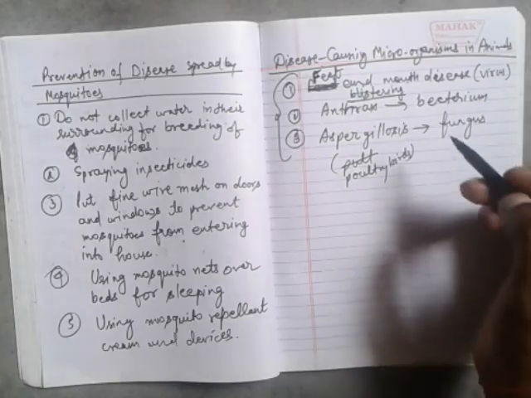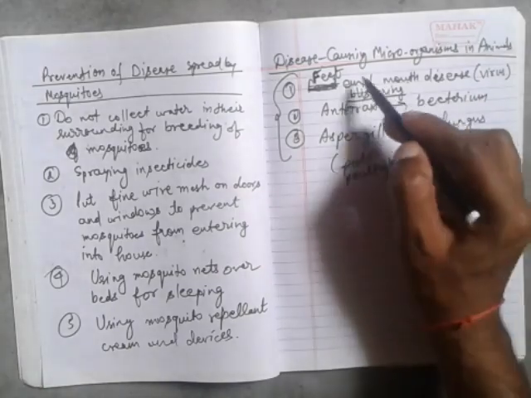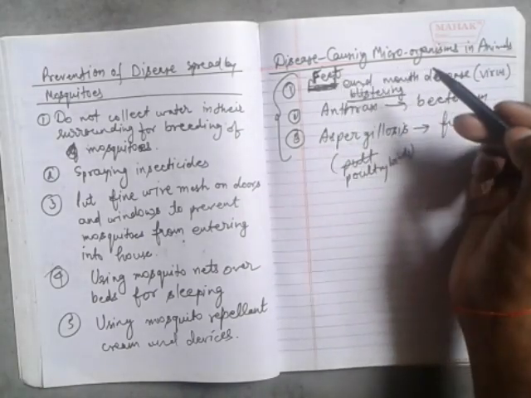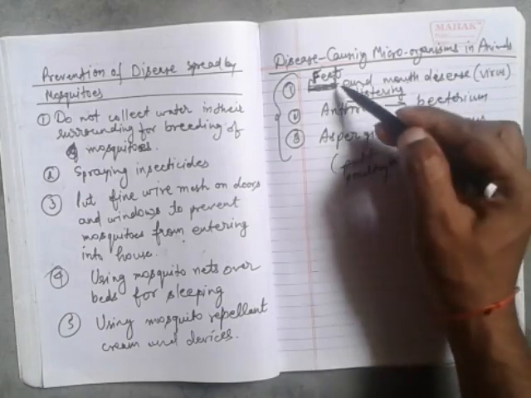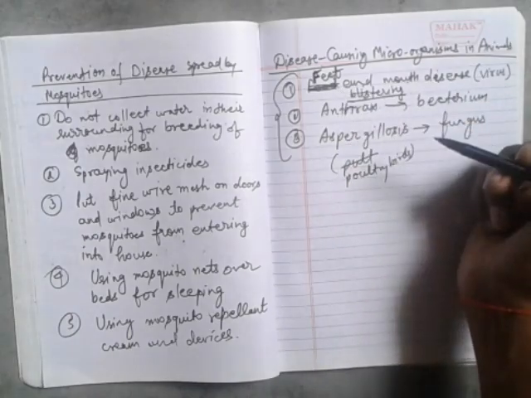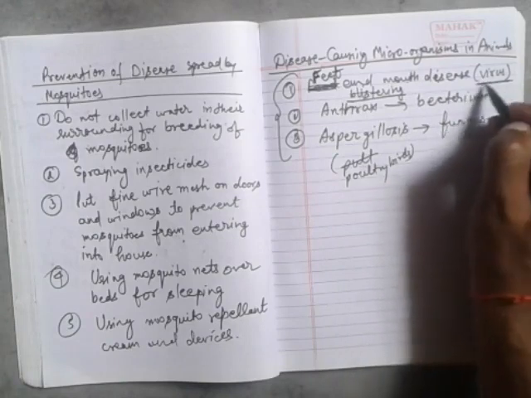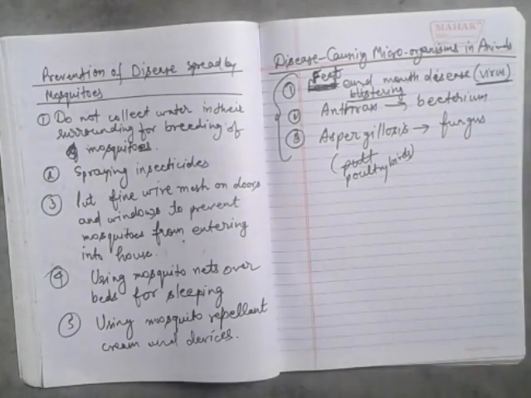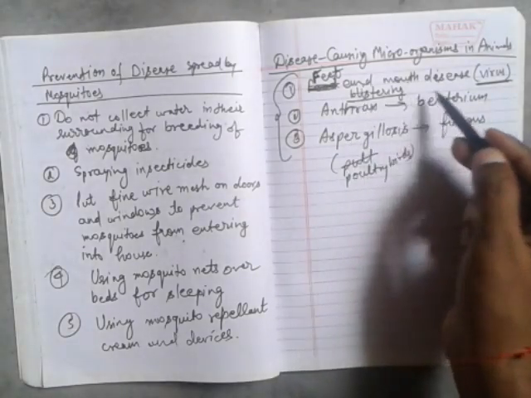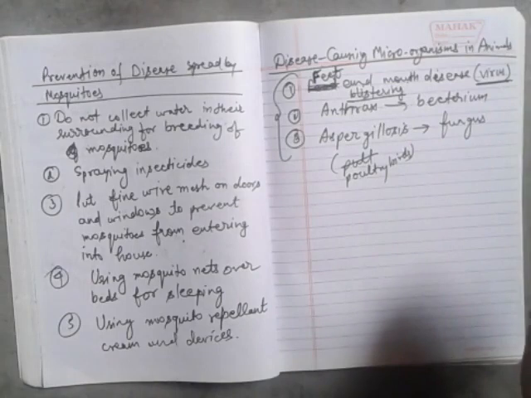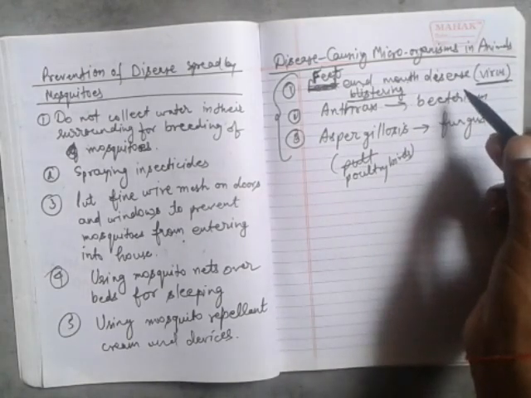Means they are infected on their feet and the mouth by the growth of a virus. So it is called foot and mouth disease, and it mostly occurs in cattle.